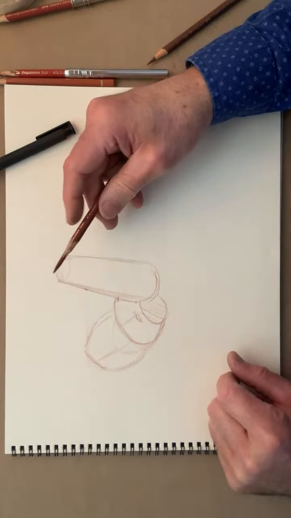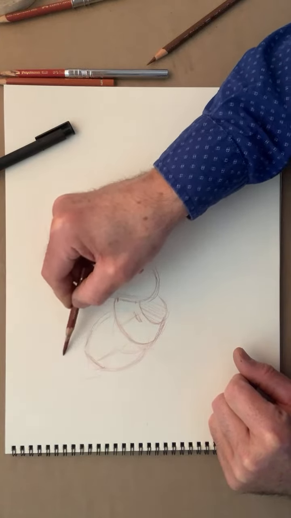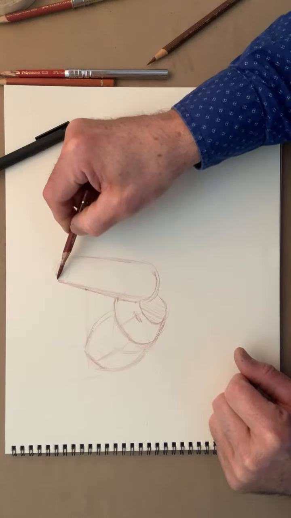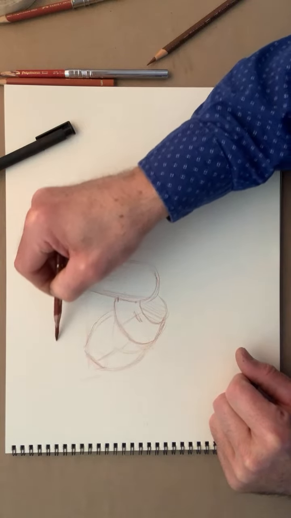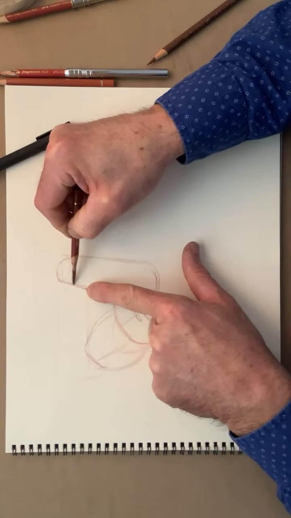Right? So now we can block in the head, and maybe the head is going to be, now what is the top of the head? It's not, let's say in my model, it's not at the level of the top of the knee, it's a little bit lower, like halfway between here and here.